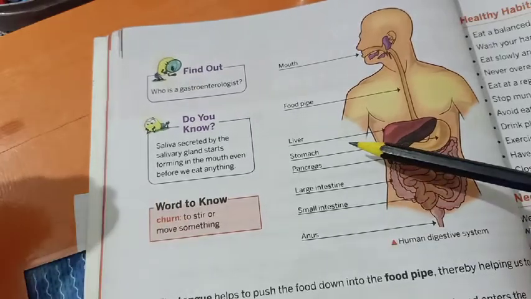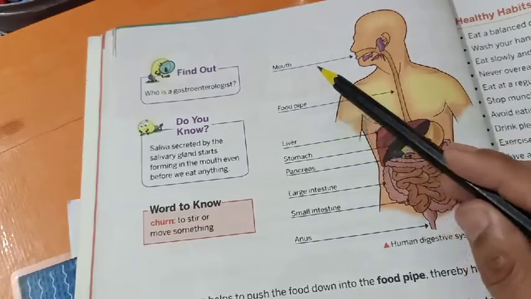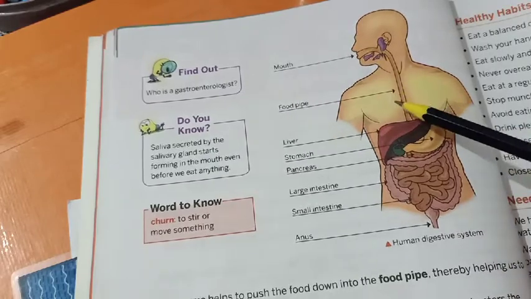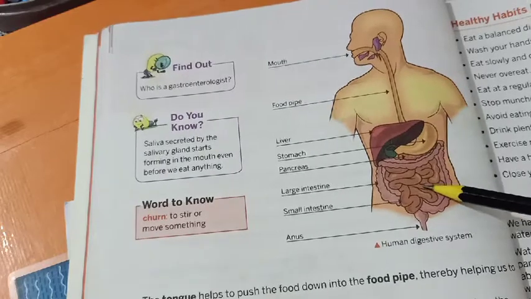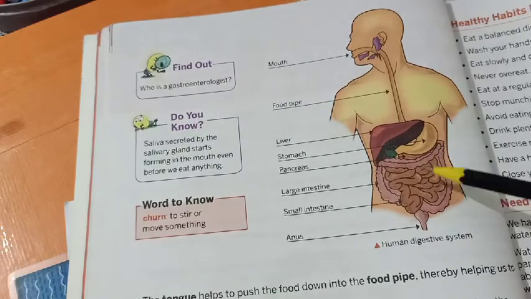Food that we eat enters through the mouth, and it gets digested once it reaches our stomach and small intestine.